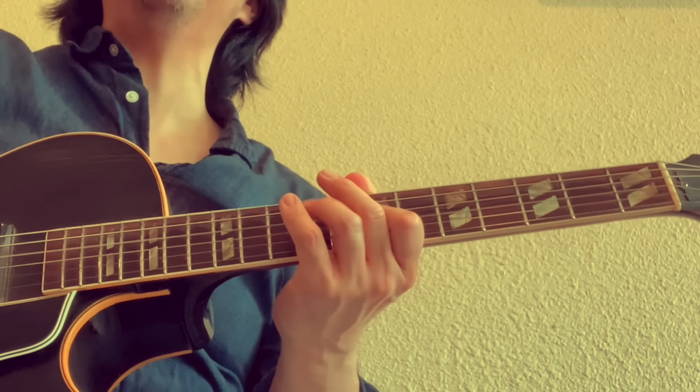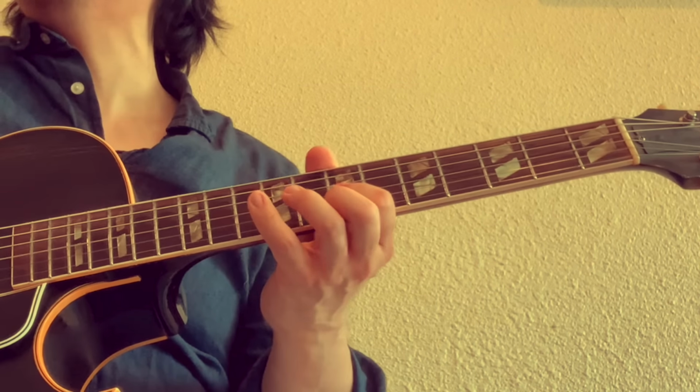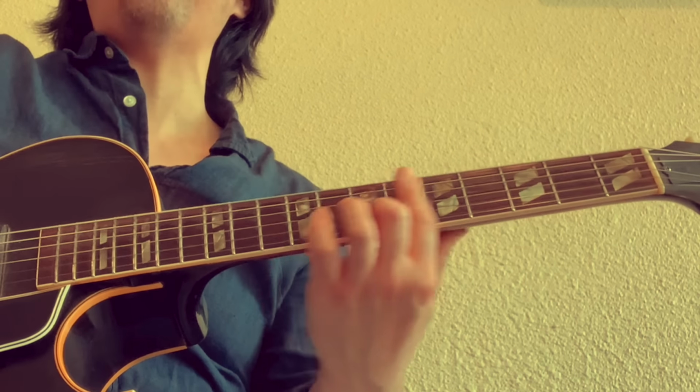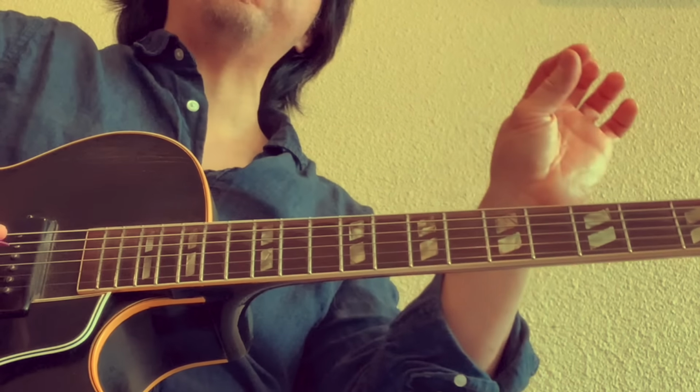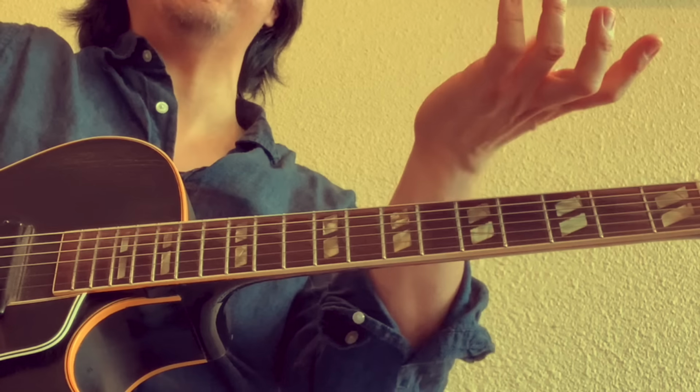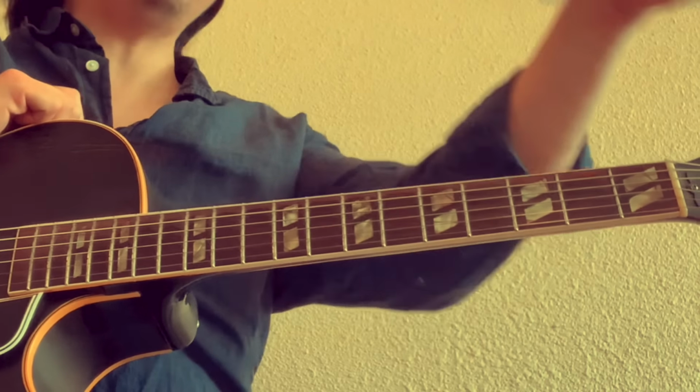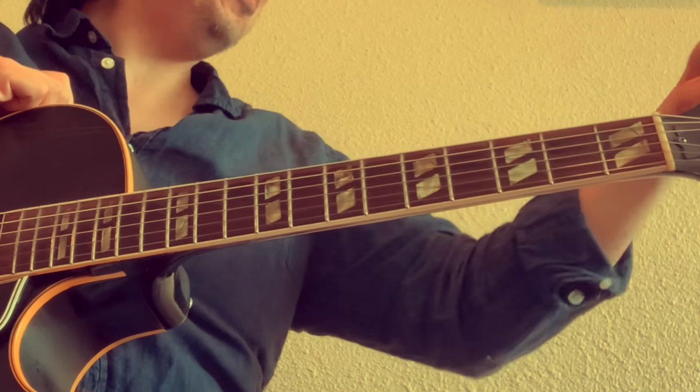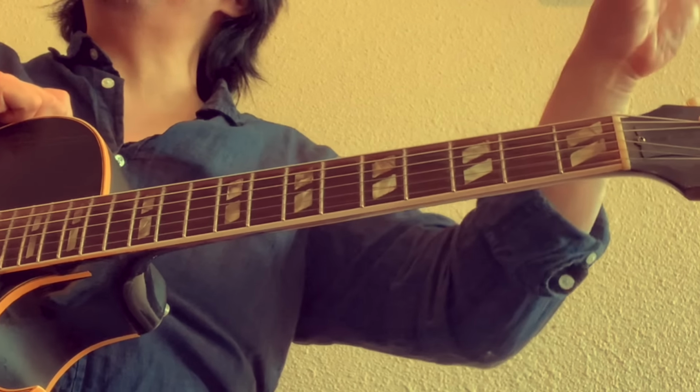1, and 2, and 3, and 4, and 1, 2, 3, 4, and I'm being really specific because this is all part of the arrangement. The band's going to do this together. You know, pretend this is jazz combo today. Were you in jazz combo? Seems like you were.